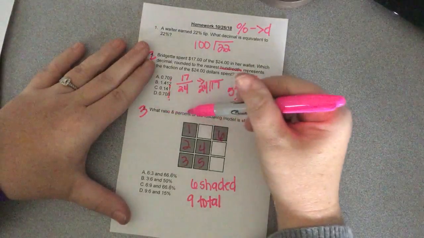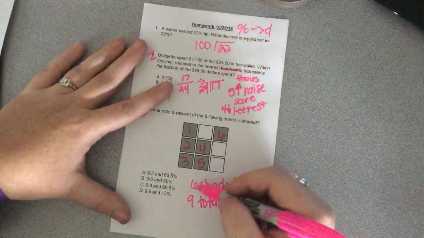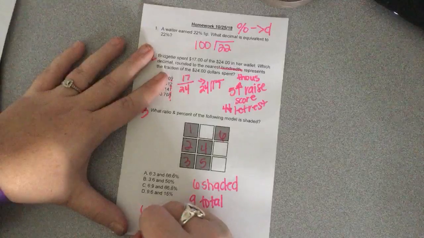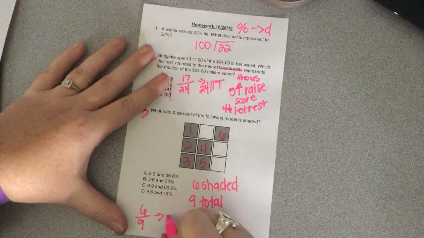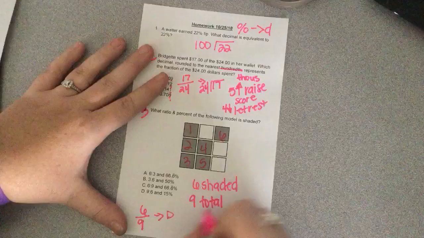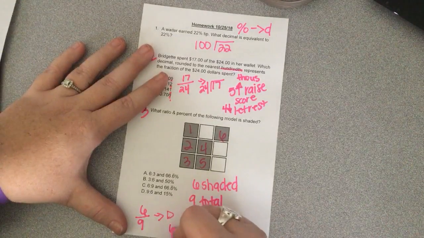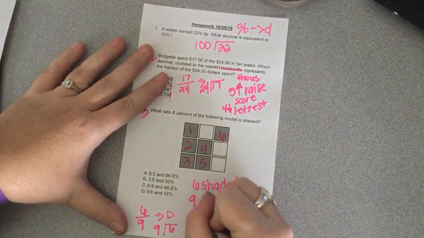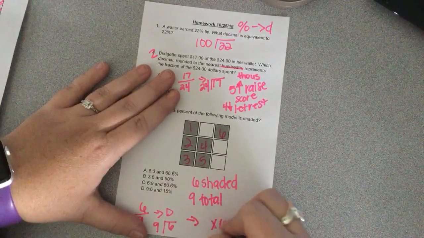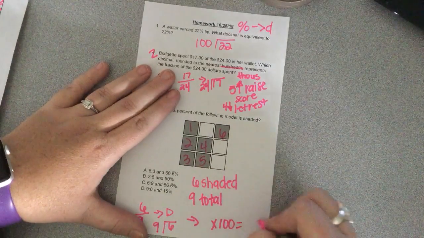So it says what ratio and percent of the following model is shaded. So if I have 6 out of 9, you're going to need to change your 6 out of 9 to a percent by changing it to a decimal first. So 6 divided by 9. Then you're going to take that answer and you're going to multiply it by 100 to get your percent.